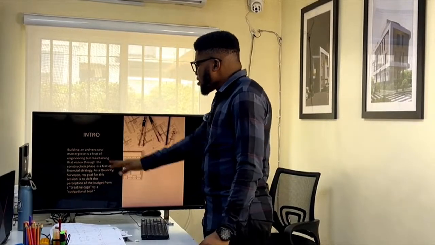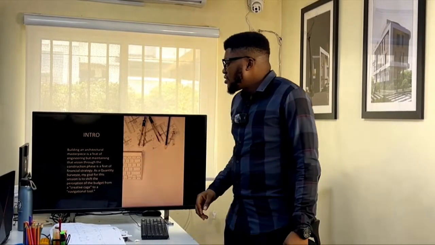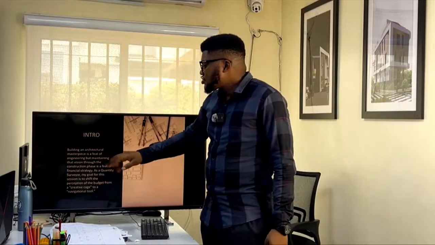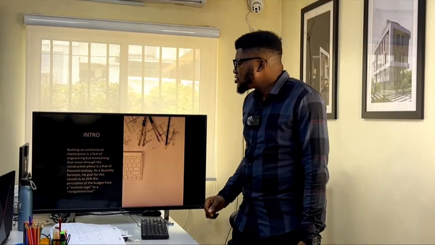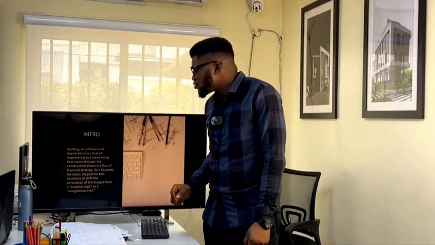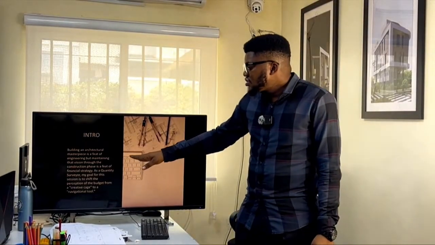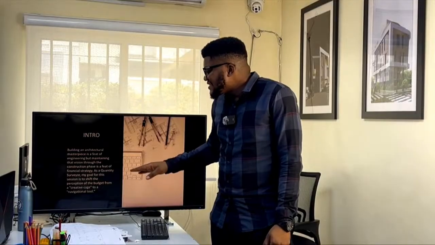So here I have: building an architectural masterpiece is a feat of engineering, but maintaining that vision through to the construction phase is a feat of financial strategy.